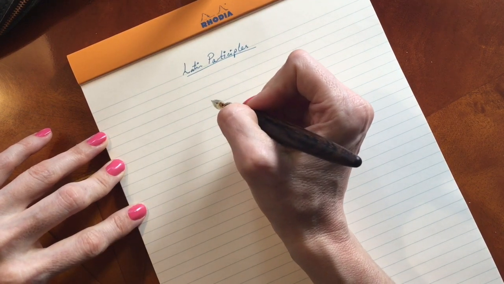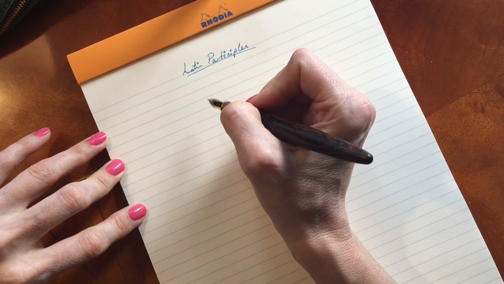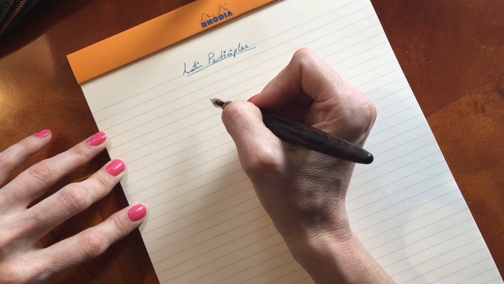Participles are verbal adjectives, or it's a verb in the form of an adjective.